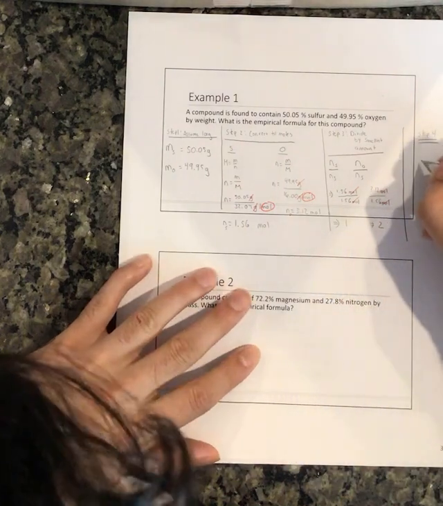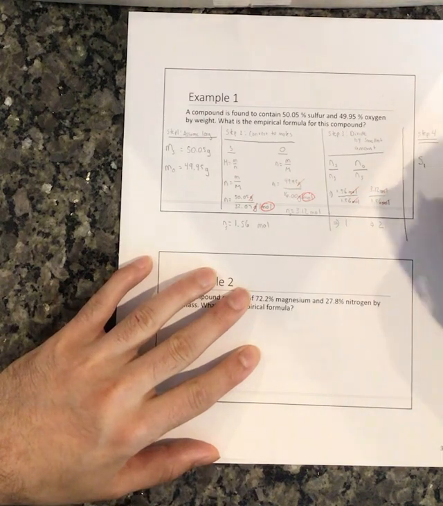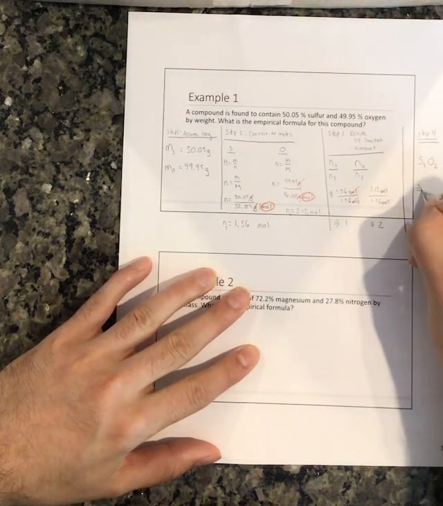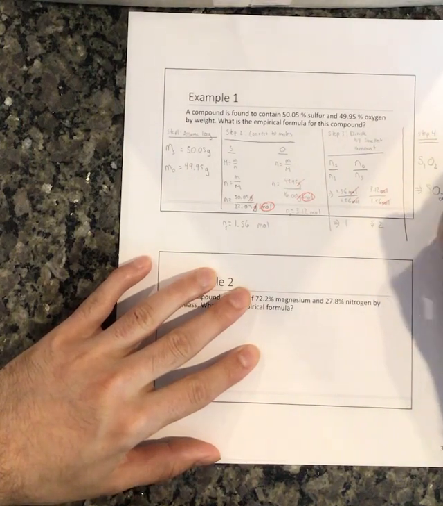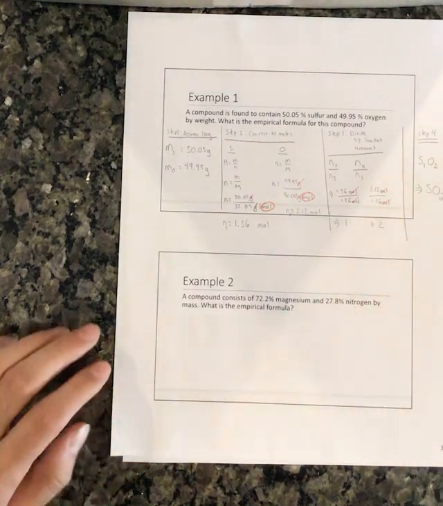What that means is that for every 1 sulfur, I'm going to put S1, we have 2 oxygens. So therefore, our empirical formula becomes SO2, sulfur dioxide. And that here is our empirical formula.